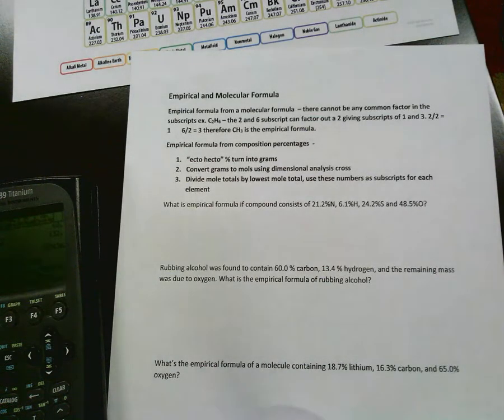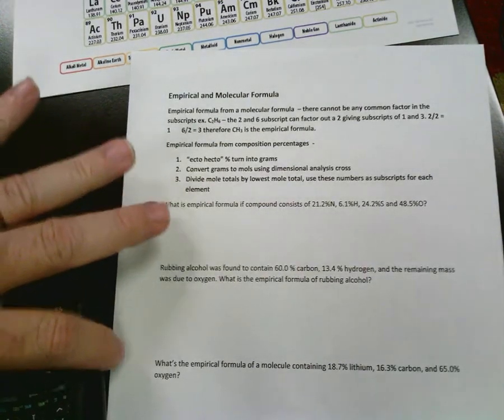Okay, so here it is. The one that everybody dreads: empirical molecular formula. I don't know how many more times I can say it, but there's a couple different problems that you're dealing with.